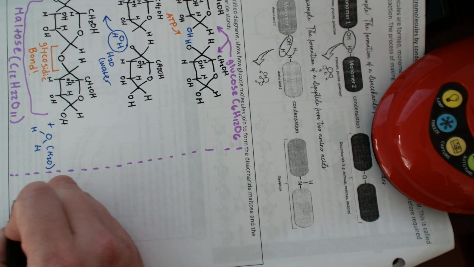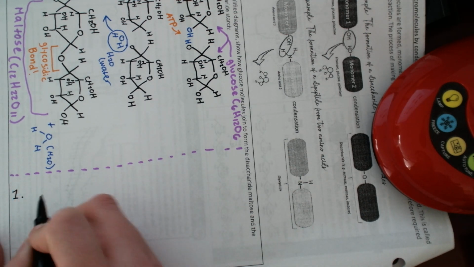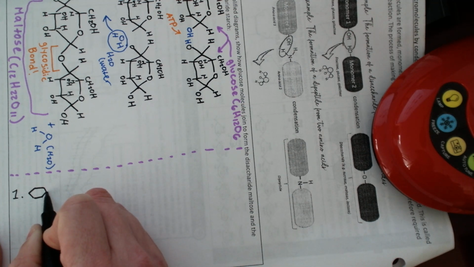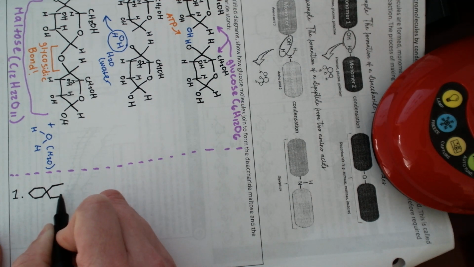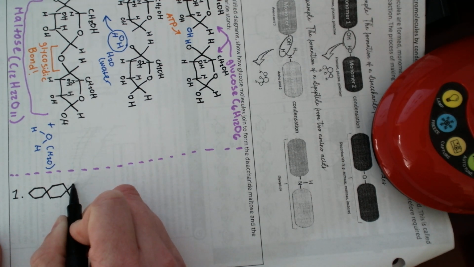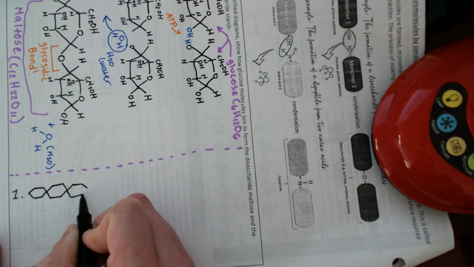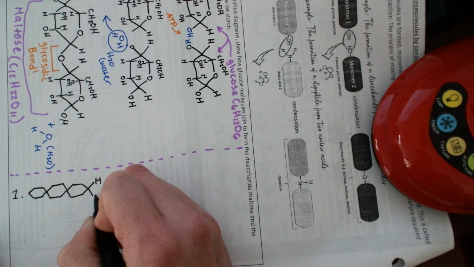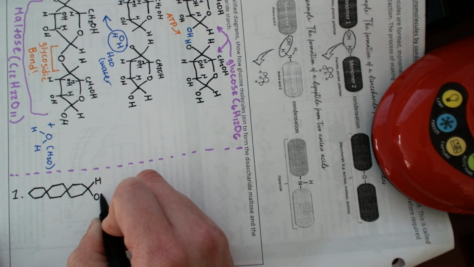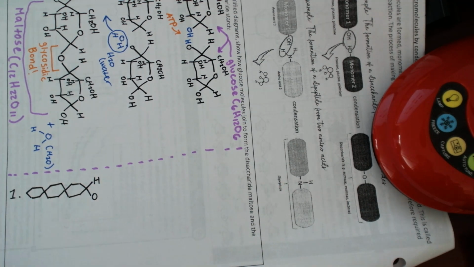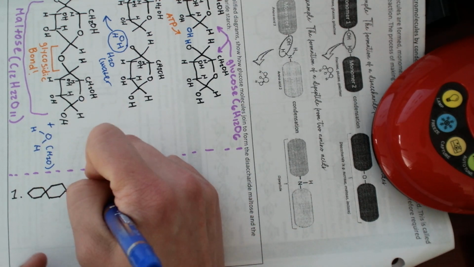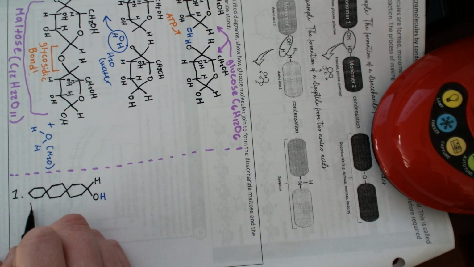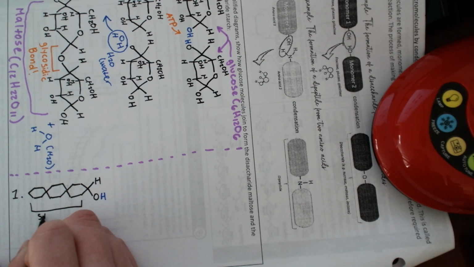And so just to make it simple, step 1, we'll have our implied glucoses. We'll do 3. That way it's more than 2. And they're all going to be alpha glucoses because it's starch. We'll make this one be the one that gives up the H. So this is your starch.